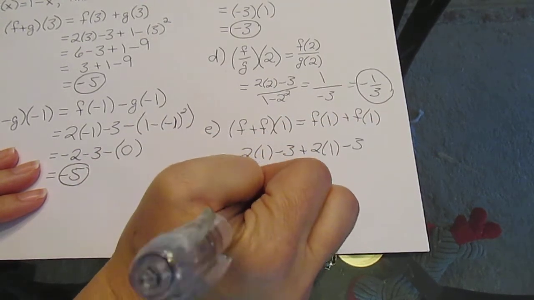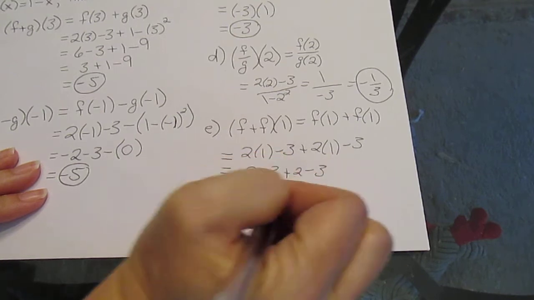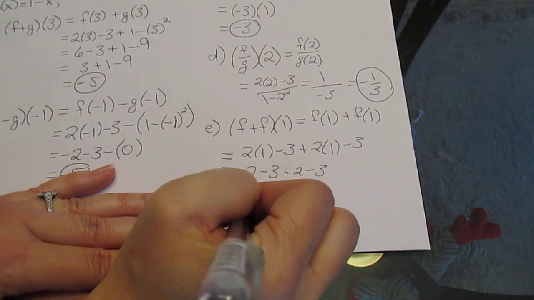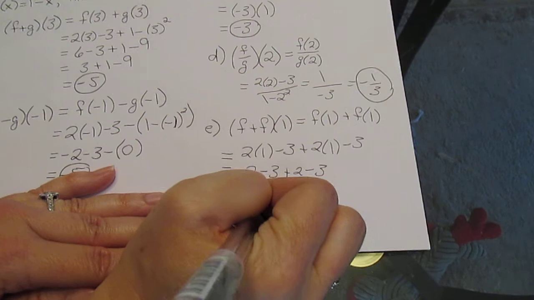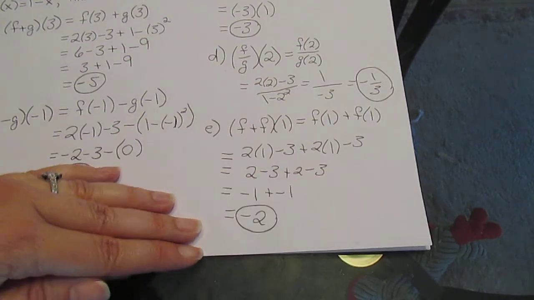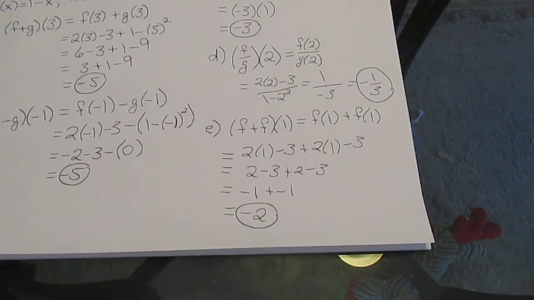So we get negative 1 plus negative 1, which gives us a negative 2. Okay, so in this first example, they gave us something to plug in. But sometimes they just want us to do the operations on functions and not plug anything in. Just simplify as much as you can. So let's take a look at some of those examples.